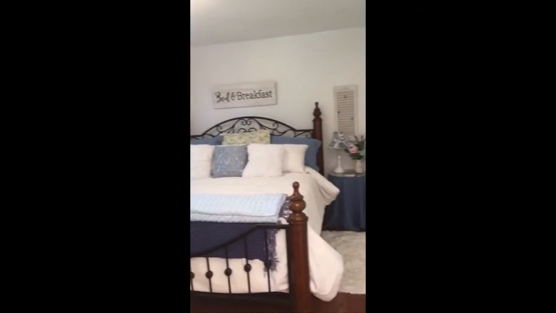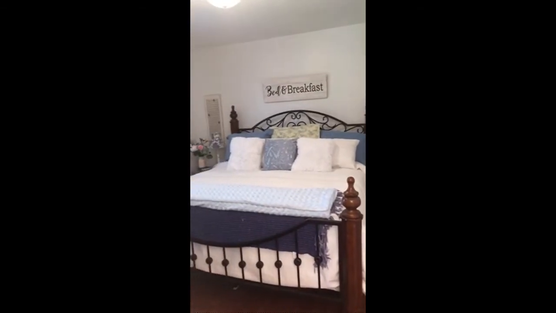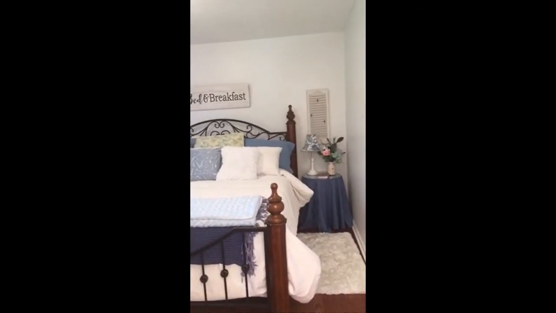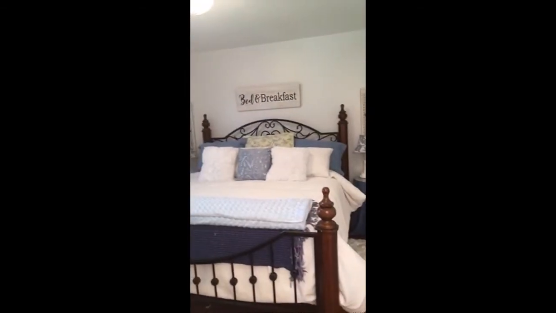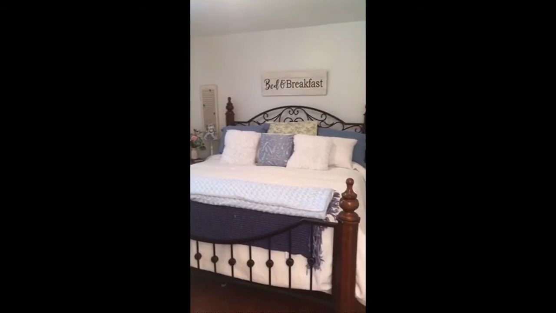So as you can see, I have 2 identical nightstands, each with a lamp, a floral arrangement, a book on each table, and I have the Bible on this table for guests to read, and then have the little shutters on either side as well. And what's more inviting than a sign that says bed and breakfast?